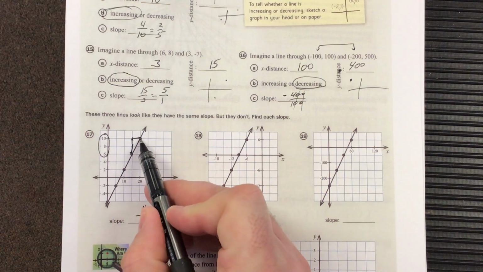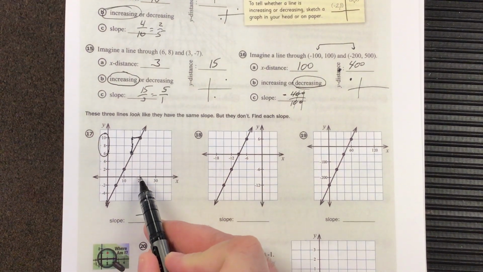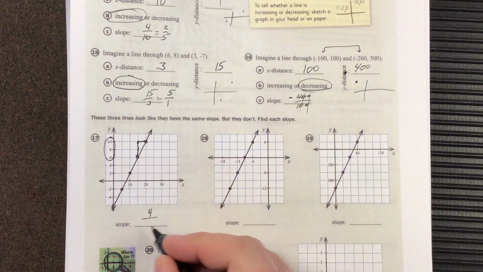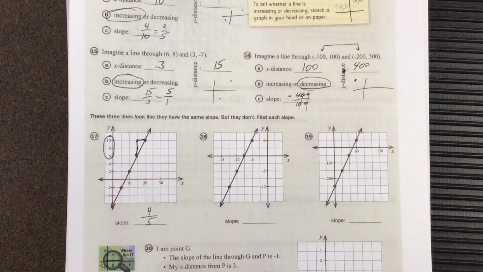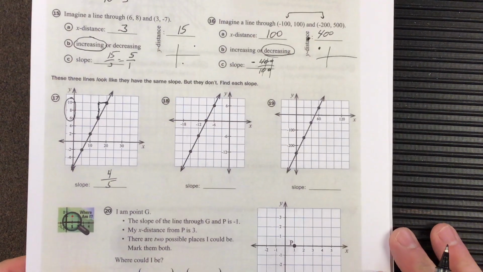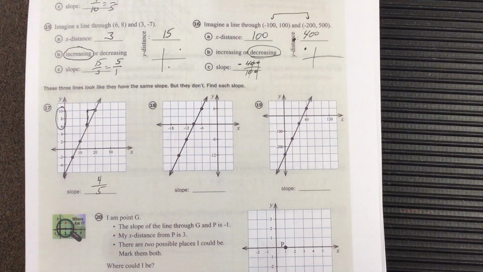Now how far over? Again, it looks like 1, right? But those are going by 5s. So your slope is 4 over 5. Okay, why don't you try 18 and 19? Same thing. You pick whatever points you want there.